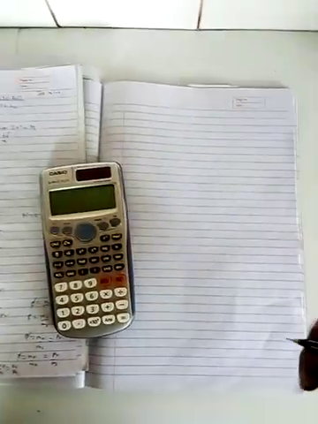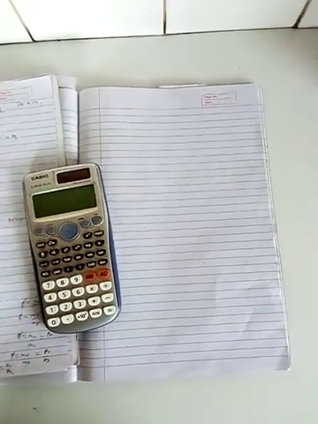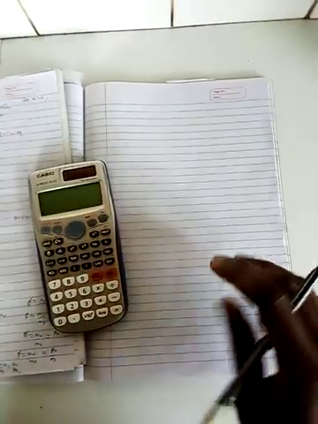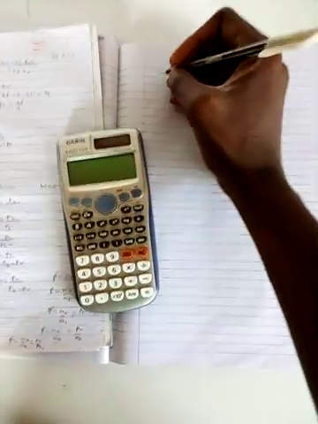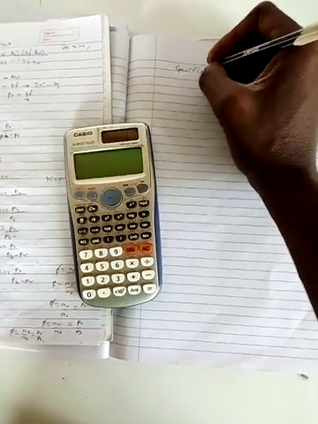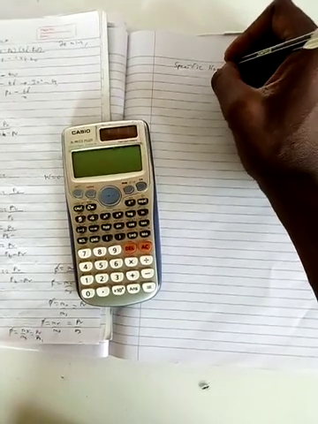So this is part 3 of the example. Now what we're going to look at next is solving for the specific humidity.